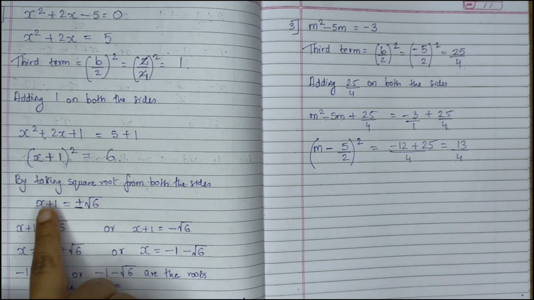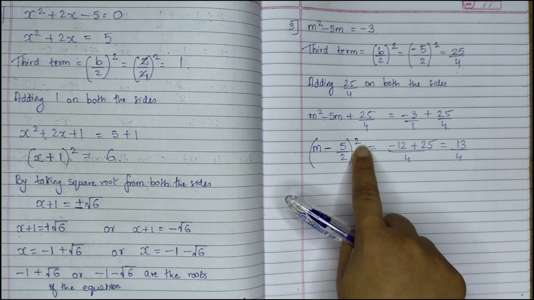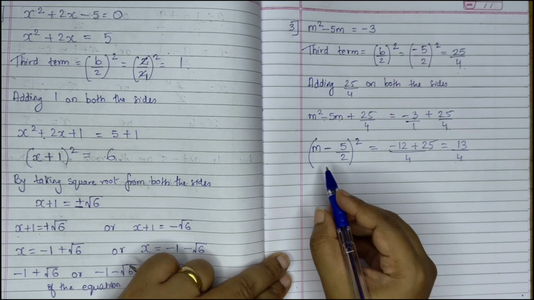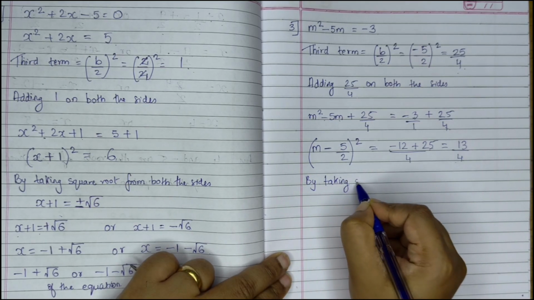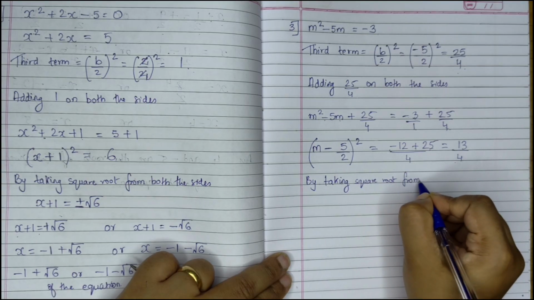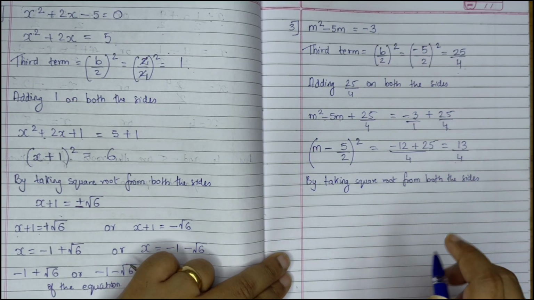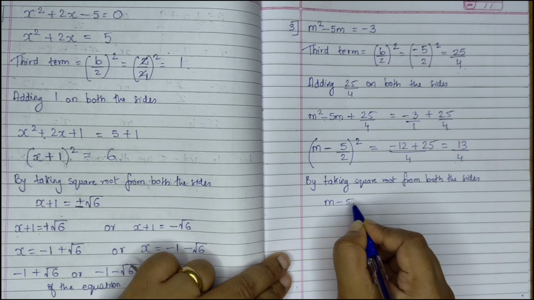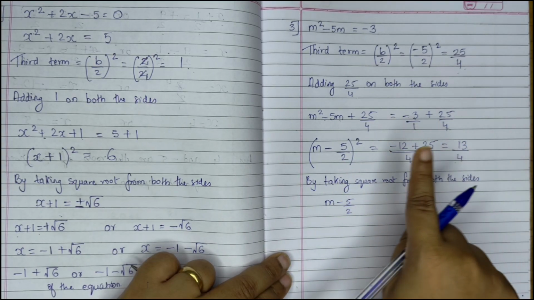Next step is here, by taking square root from both the sides, because we have to remove this square. So first write by taking square root from both the sides, so this side and this. So when you take square root, this m minus 5 upon 2, this square will go, it will get removed.